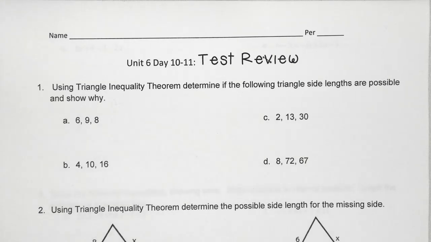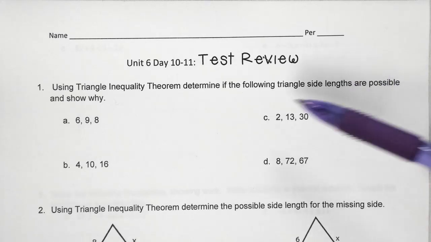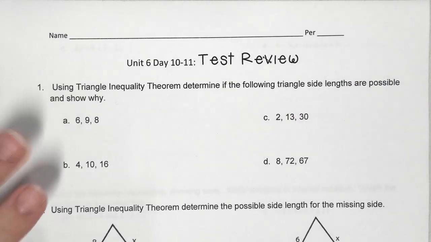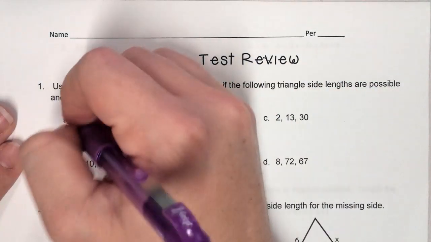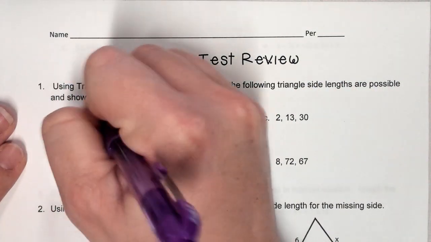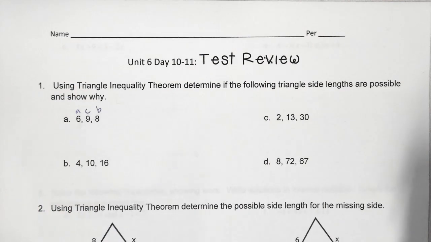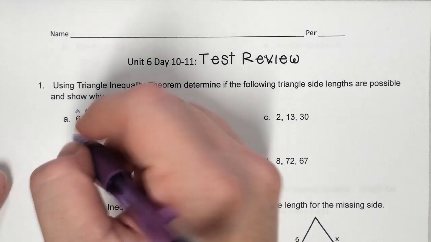Okay, Unit 6 test review. So on the first one, we're just deciding if it's possible to be a triangle or not. So C is always your biggest side. So for this is my A and my B. And we want to see that A plus B is bigger than C.